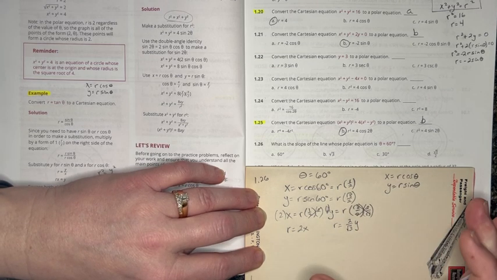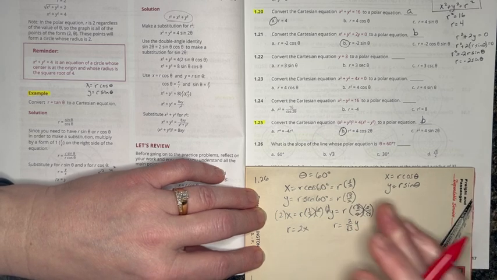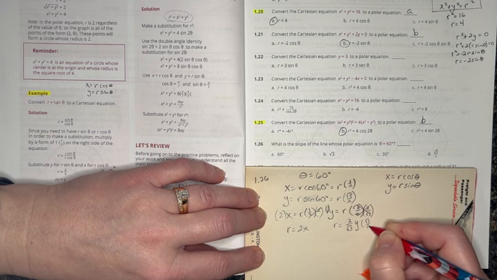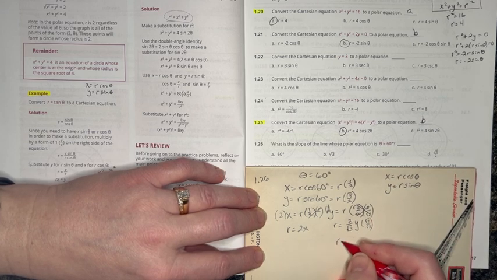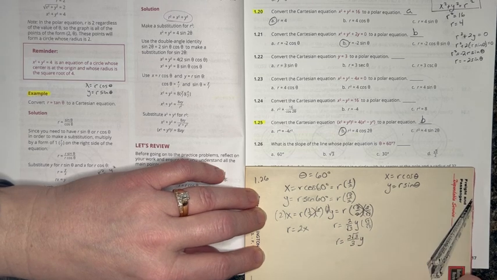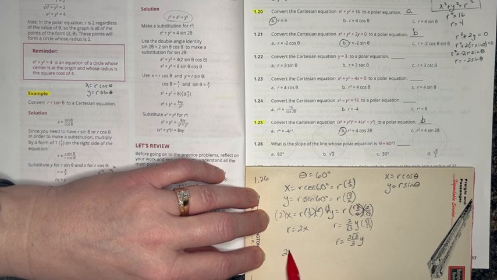I'm just going to leave the y on the outside for now because we can't have a square root of 3 in the denominator, right? So we're going to have to multiply by the square root of 3 over the square root of 3. And so r is equal to 2 times the square root of 3 over 3 y. Now we set them equal to each other. So 2 times the square root of 3 over 3 y is equal to 2x.